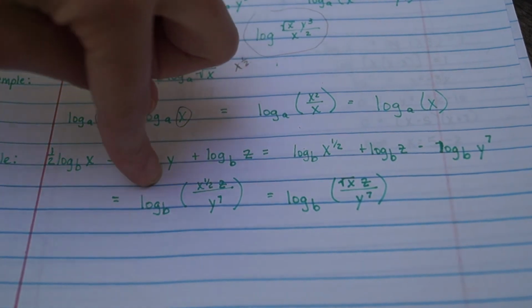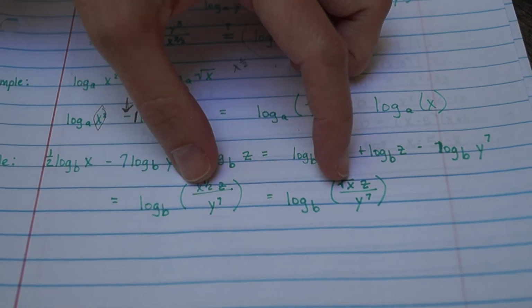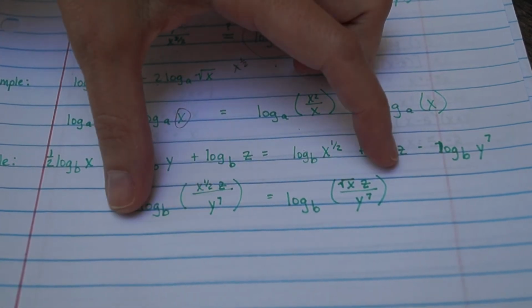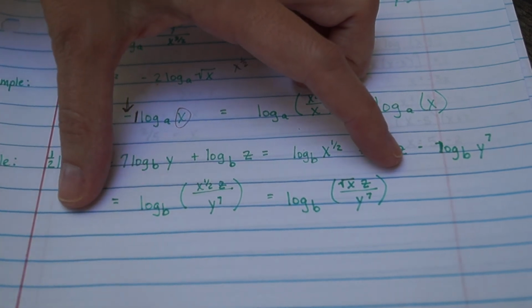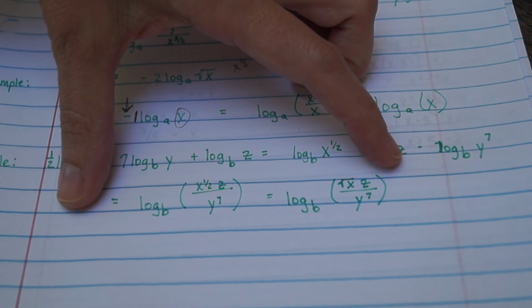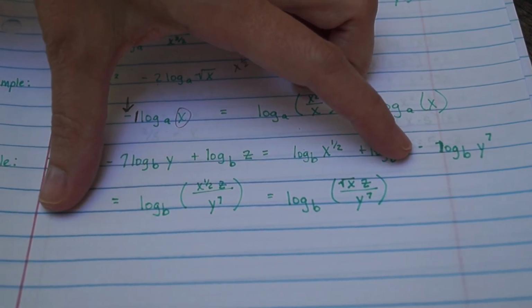Now, it might be rewritten with a square root of x instead of x to the 1/2. Neither of these is better than the other one. And sometimes, again, the book is going to have it written a different way than you wrote it, and that's okay. I'm not particular, and again, your test will be multiple choice, so you can't be taken off for that sort of thing. You just have to find the right answer when you see it.